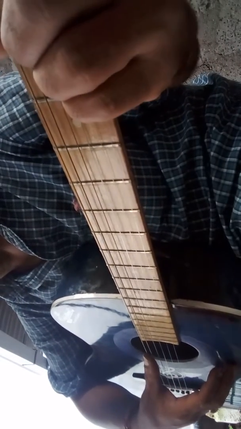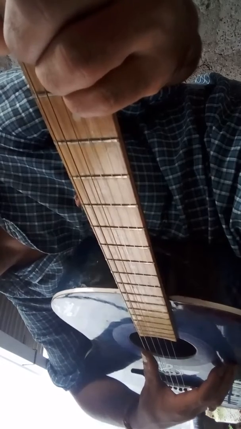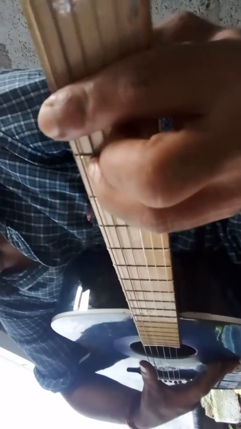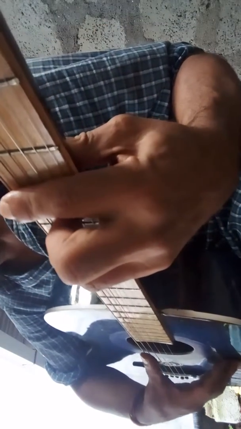Chords, guitar chords A B C D E F G, A B C D E F G, 7 chords. This is A, and this B, and this C, and D, and E. This you can put bar also, or you can take 2 strings below. It's F, and this G.